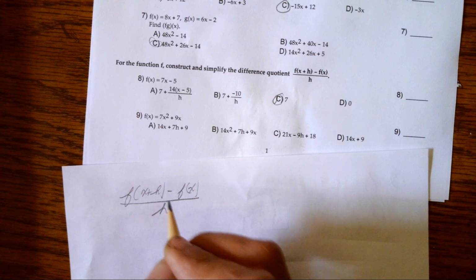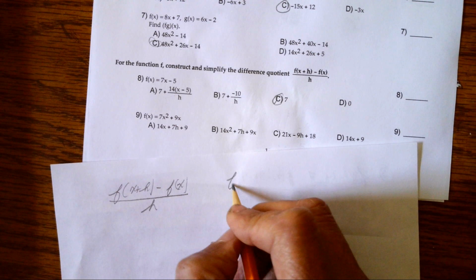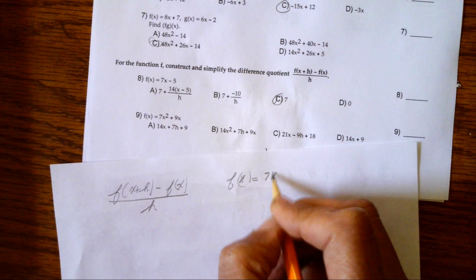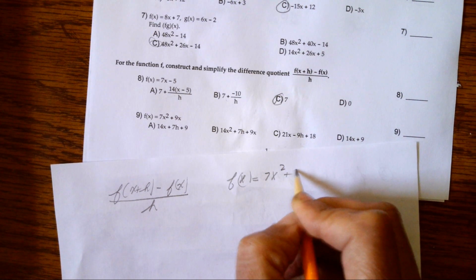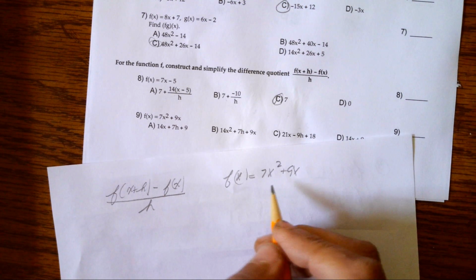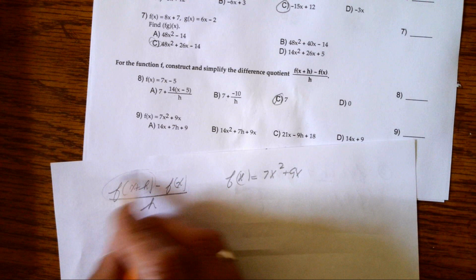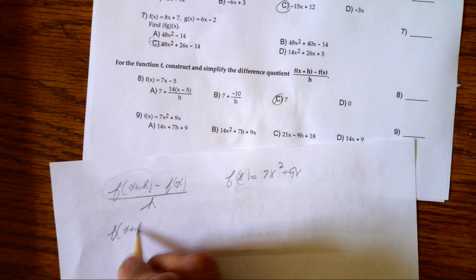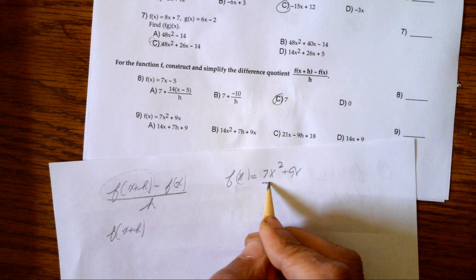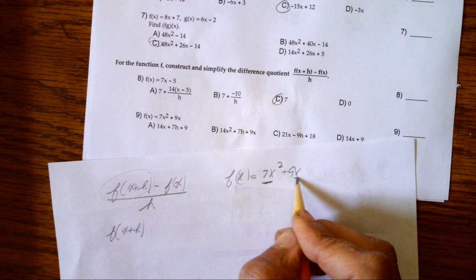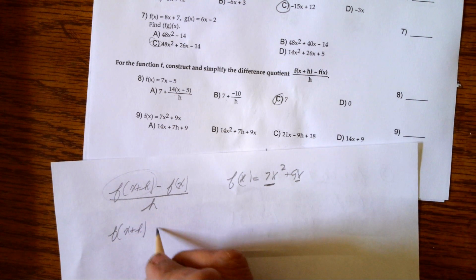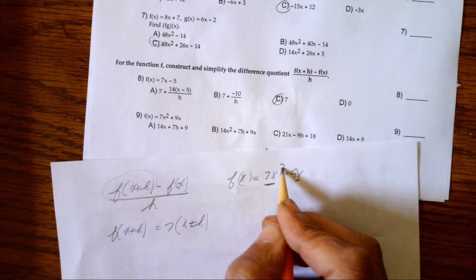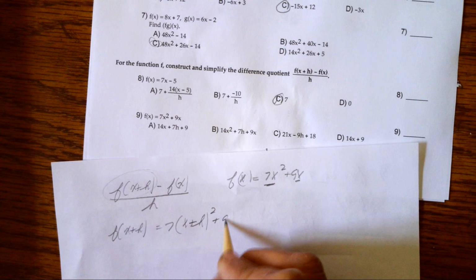So once again, the difference quotient is f of x plus h minus f of x, divided by h. And here we have f of x defined as 7x squared plus 9x. What I need to do first is find f of x plus h. Wherever I see x in the function, I'm going to substitute x plus h. So this is going to be 7 times x plus h, squared, plus 9 times x plus h.